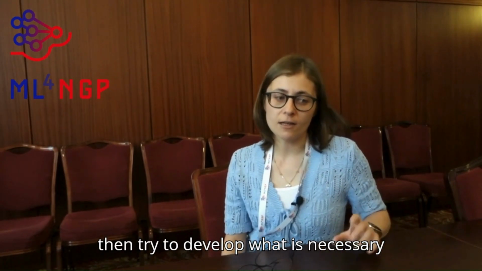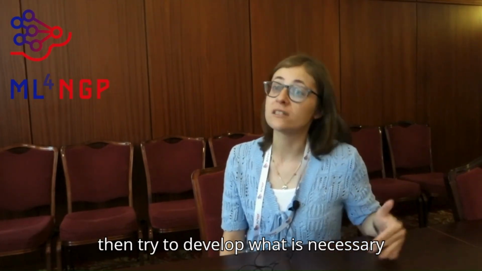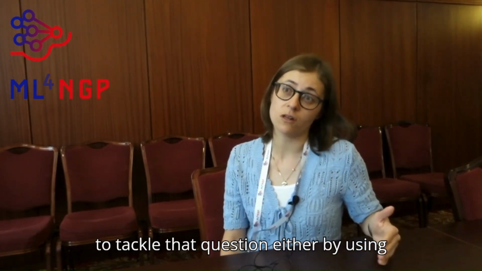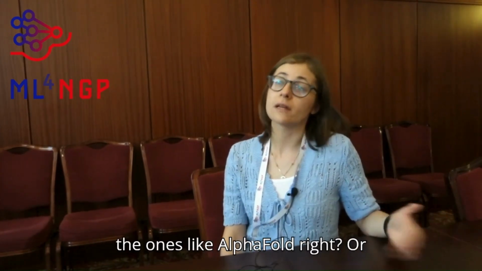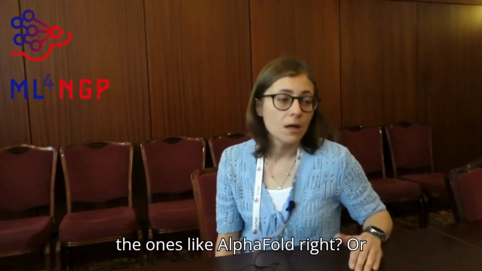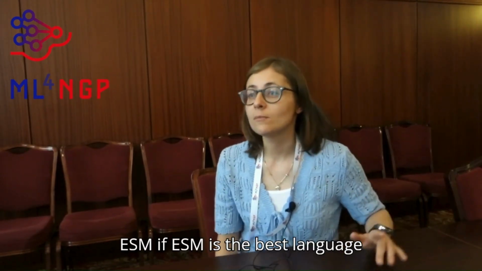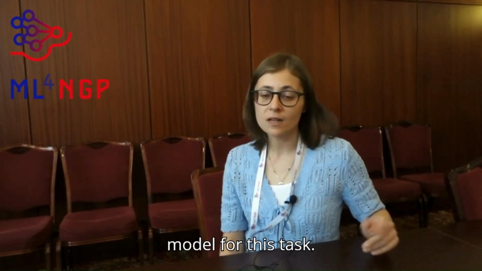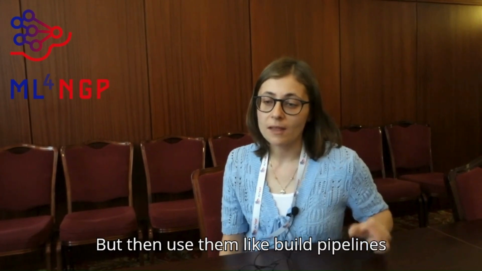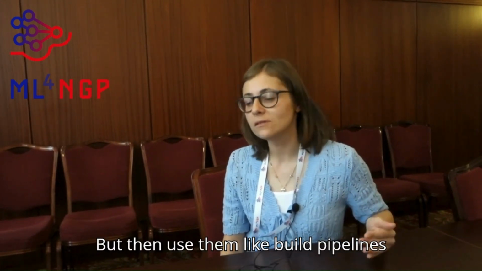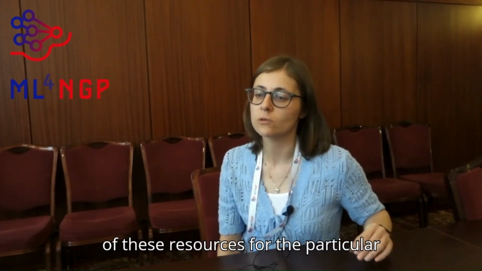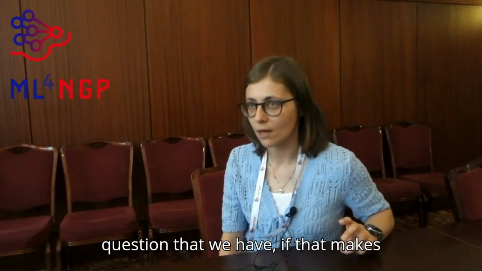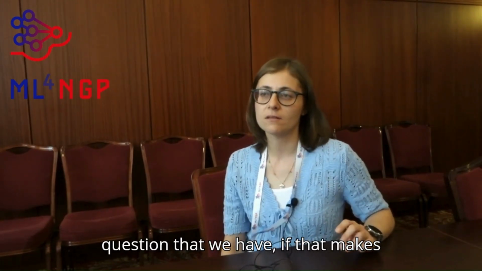And then try to develop what is necessary to tackle that question, either by using resources that are already available, like AlphaFold, right? Or ESM, if ESM is the best language model for the task. But then use them, like build pipelines and workflows that make the best use of these resources for the particular question that we have, if that makes sense.